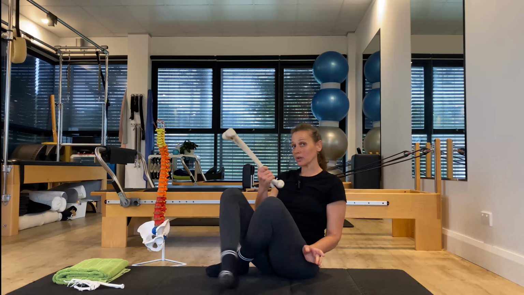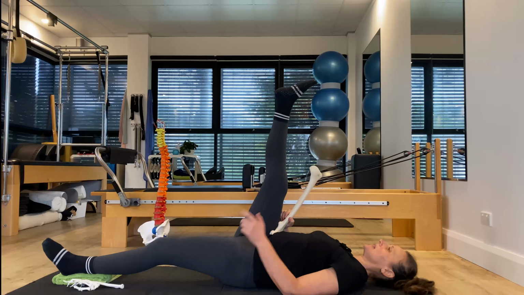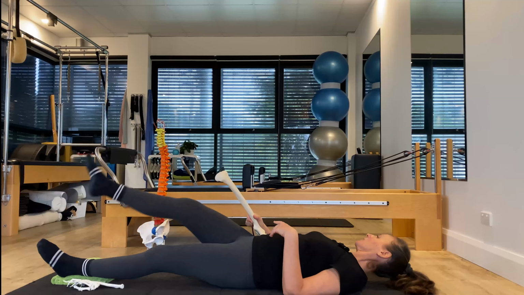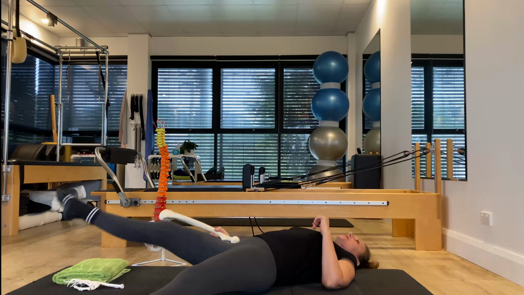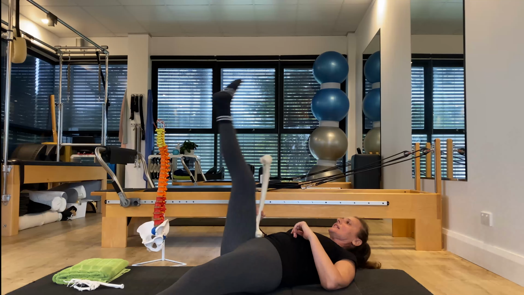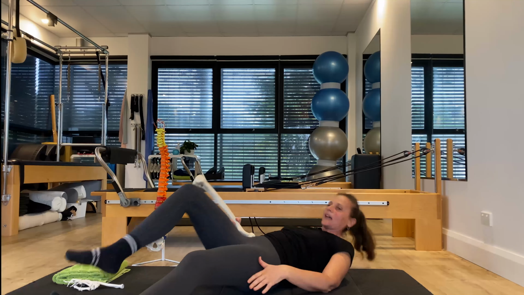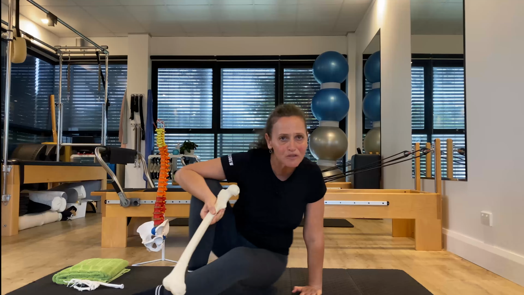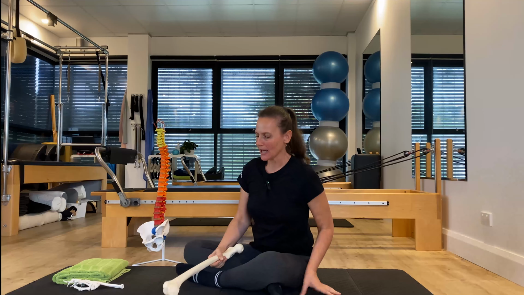So the things that I want to avoid in this type of movement would be if I bring my leg up into the air unsupported and I try and do a full, oops, my spine's in the way, I try and do a full leg circle. So using gravity as the only support in my body, I want to avoid that type of movement. So end range of movement, unsupported structures.